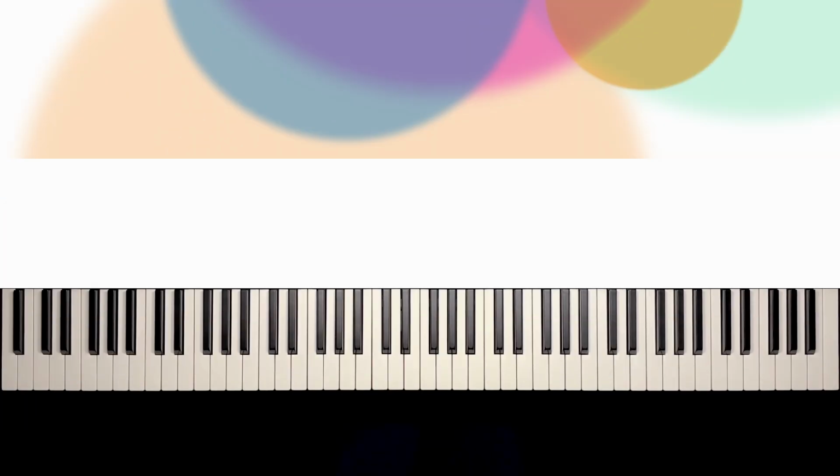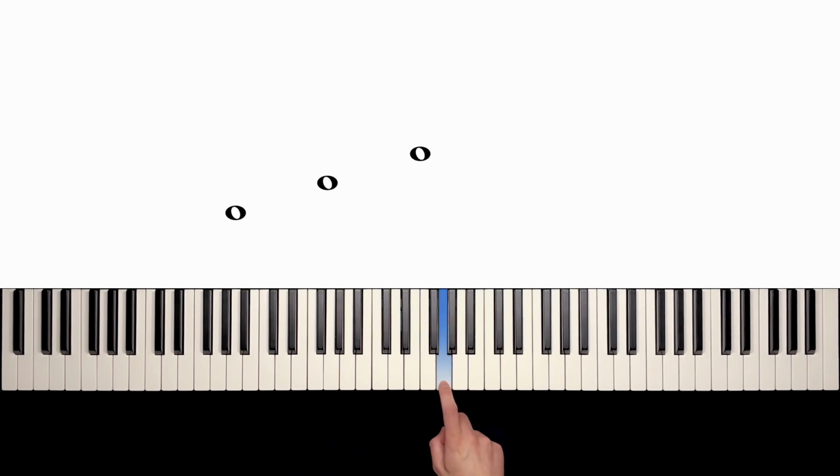A scale is simply a specific sequence of notes. Of course, we can create a scale with all 12 notes we find in each octave.